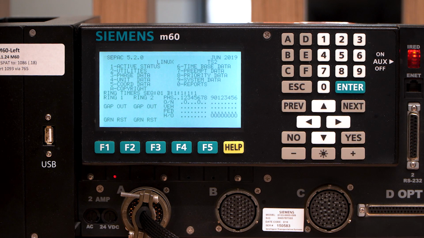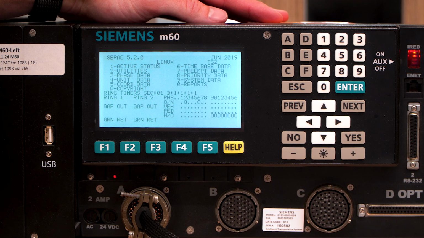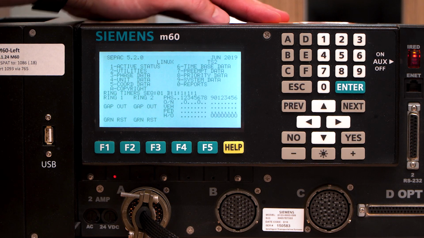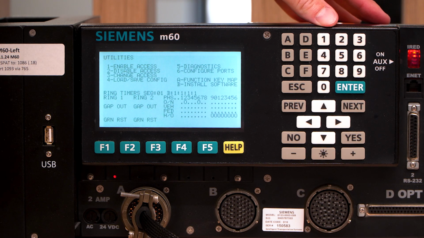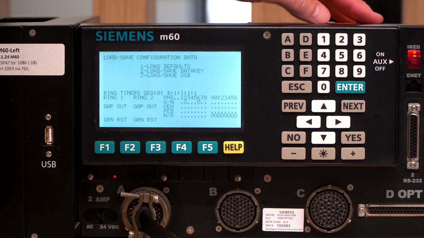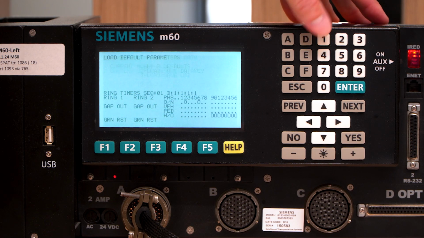Okay, the Siemens controller comes default out of the box. And for any reason you need to make a configuration change to what cabinet type it's going to be installed in, we can choose choice 2 for utilities, 4, load save data, and then 1 for load defaults.